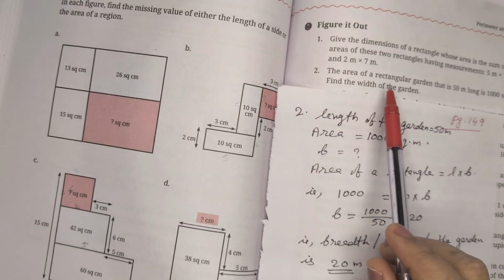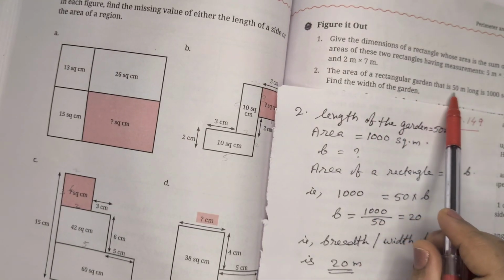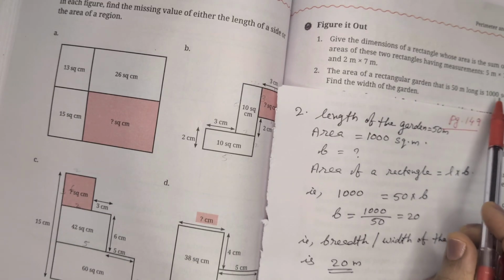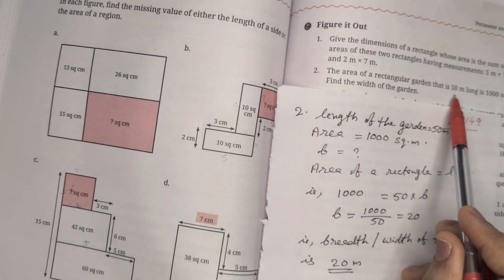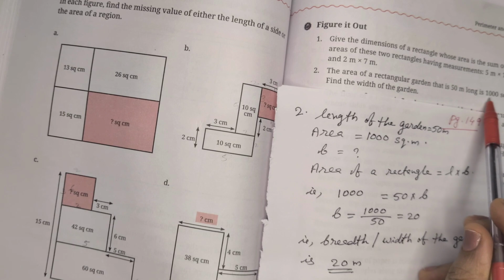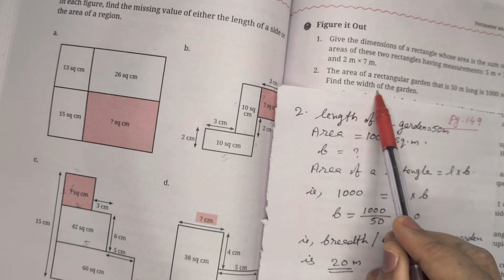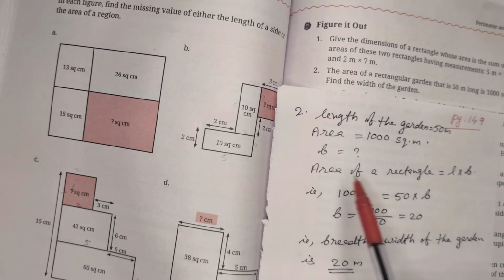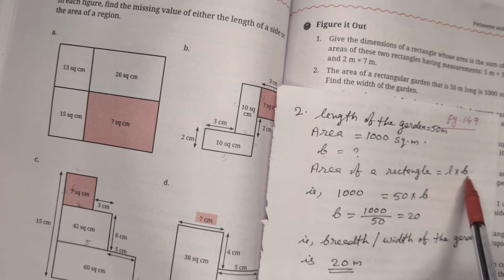Second question, the area of a rectangular garden that is 50 meter long is 1000 square meter. That means length of the garden is 50 meter and area of the garden is 1000 square meter. Find the width. We know that width or breadth we have to find. We know the formula, area of a rectangle is equal to length into breadth.